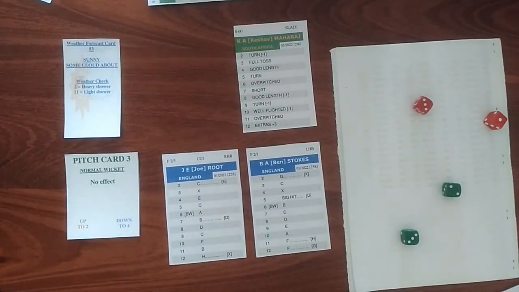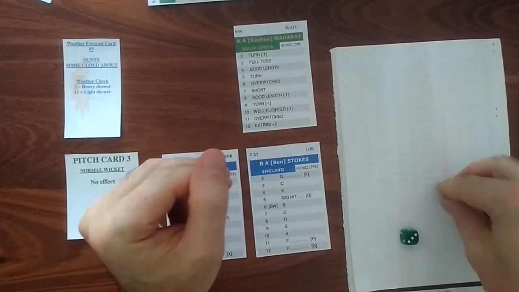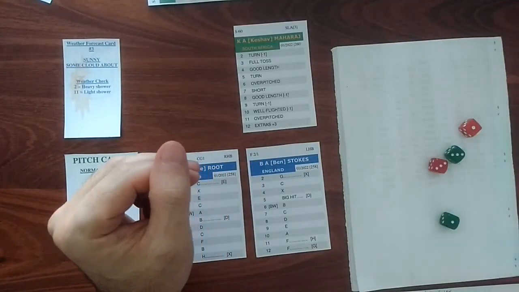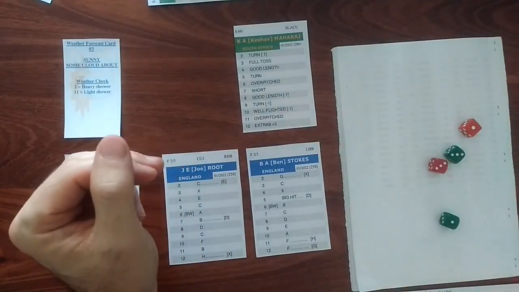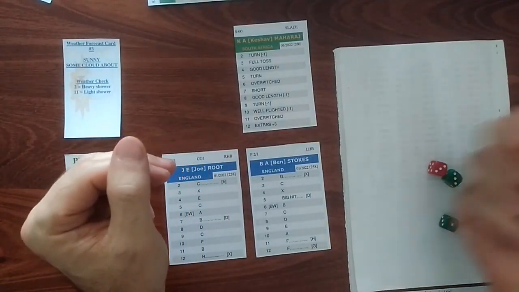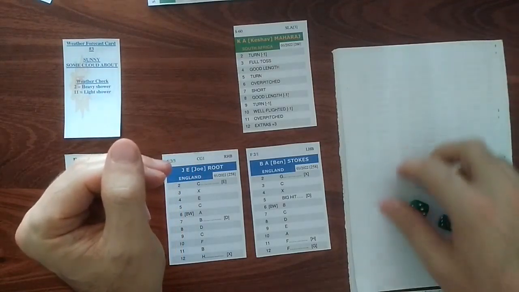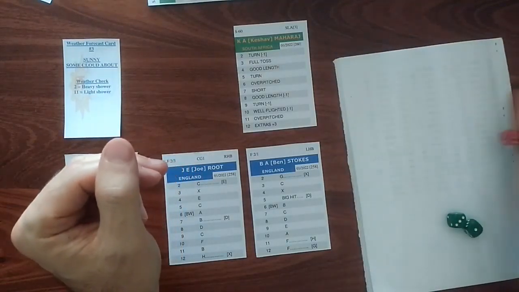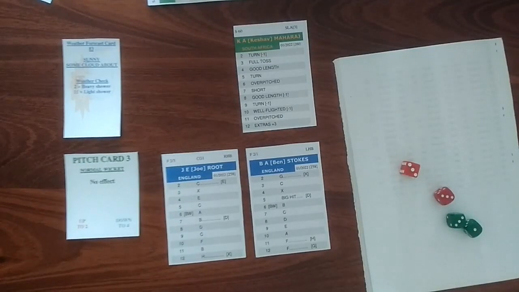What have we got? That's a 4. That's no quick fielding. Stops the run. Last ball of the over. We have a good length ball and an X. 1 to 2 would be an appeal. We have an appeal chart against the spinner Maharaj. It's a 33.